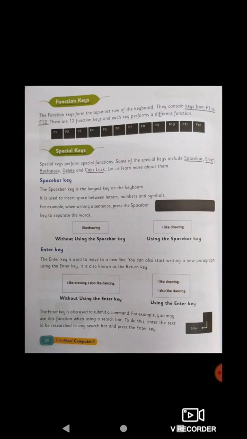So what is the enter key, students? It has two functions. The first one, it helps us to bring the cursor to a new line. Right? We can bring the cursor down with the help of the enter key. You can see it in your example. It says, I like drawing, I also like dancing. Now these two sentences are written in one line without using the enter key. And on your right side, you see the same sentences in two lines.